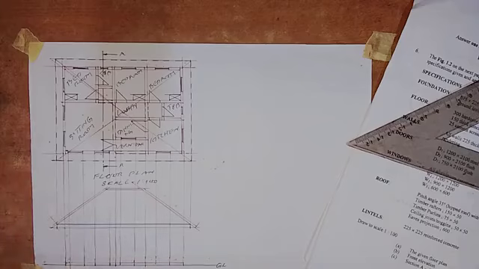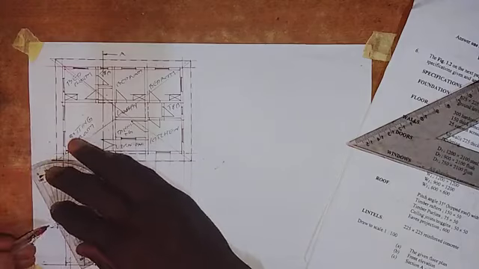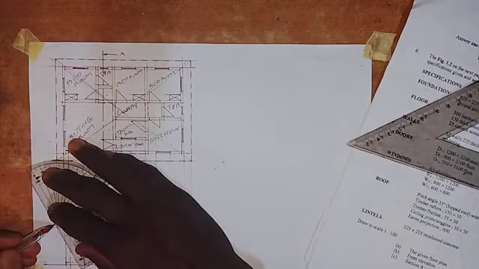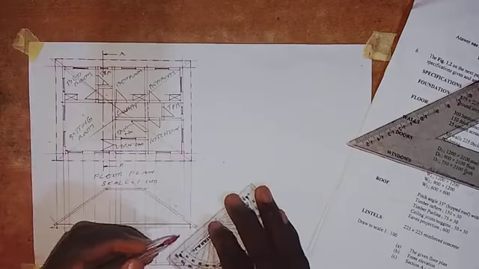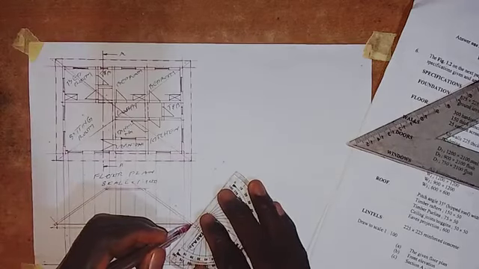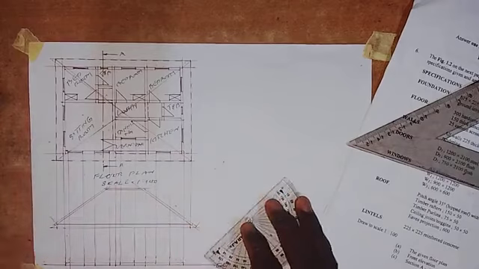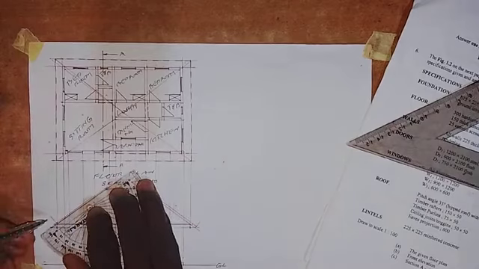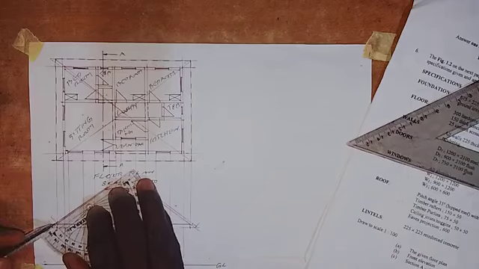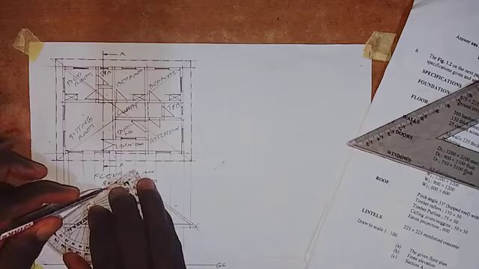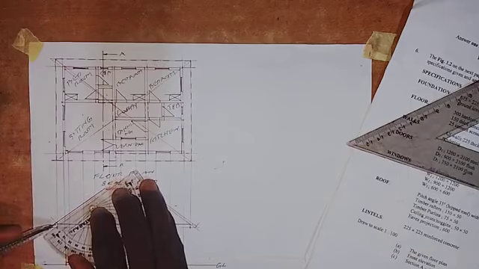So we have this now. I'll just terminate the roofing material here, and I'll terminate it here like this for the roofing material. So we have this. We have placed the roof on the building. I'm trying to make it more visible.